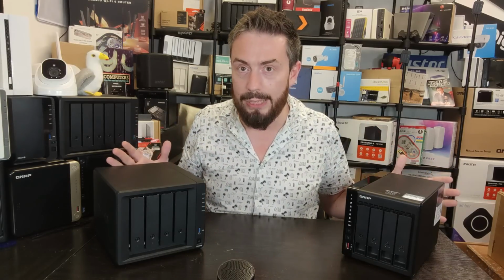Once again, we are comparing two of the biggest brands in the world of network attached storage. We are looking at Synology versus QNAP, and we're looking at two of their 4-bay solutions for their prosumer and SMB users in the desktop lineup. However, there's one big elephant in the room that we've got to discuss, and that is quite simply the time between the release of these two devices.